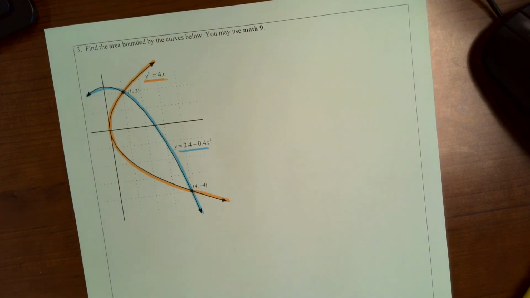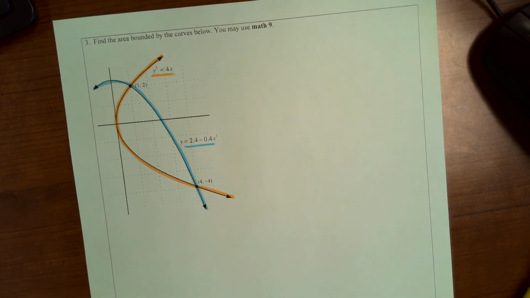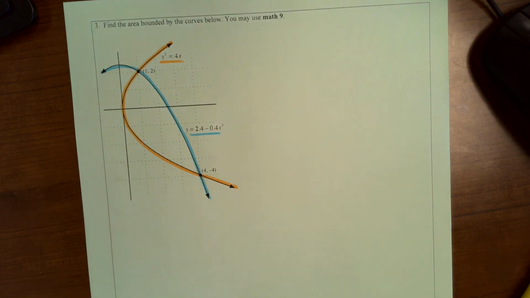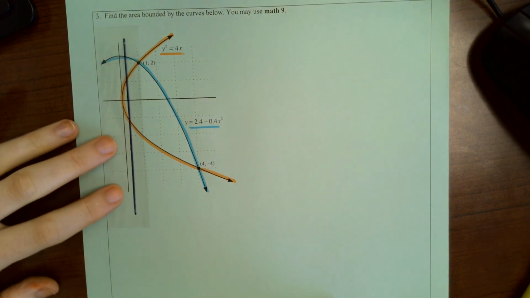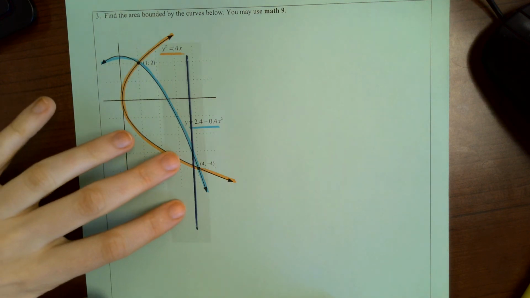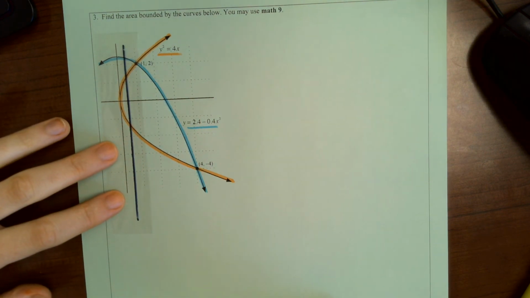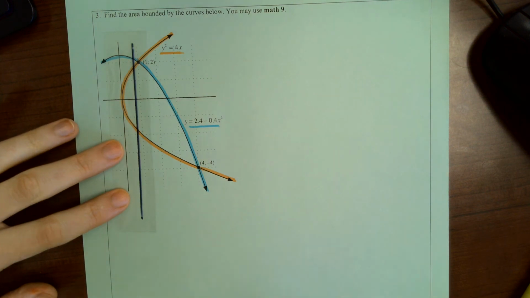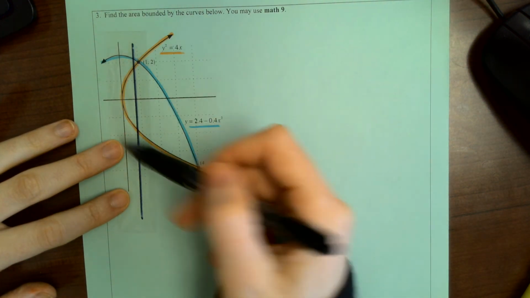Okay, I just got one more. Now this one: find the area bounded by the curves below. You may use Math 9. So this time, our graph, this region here, does not pass the vertical line test, because it hits this orange one twice.